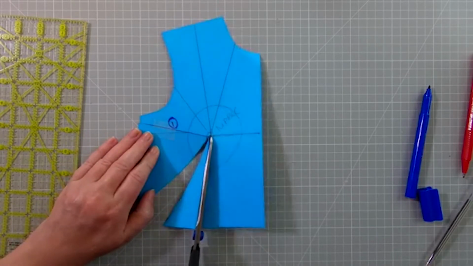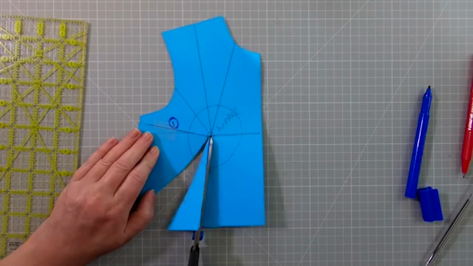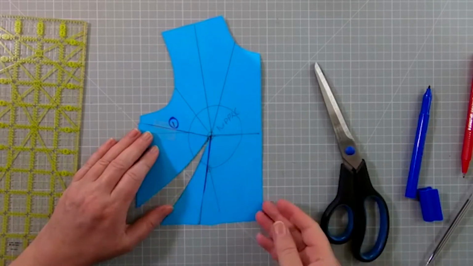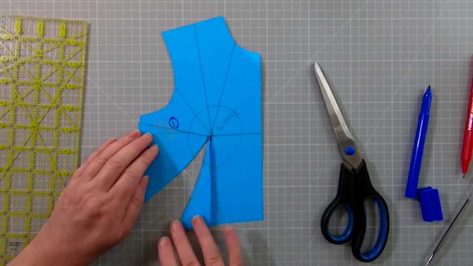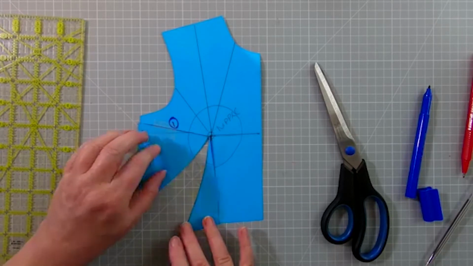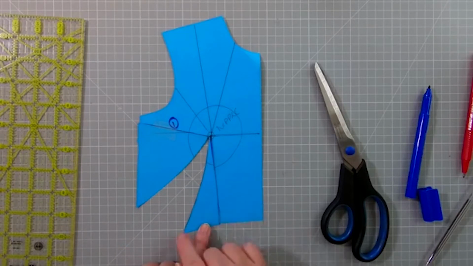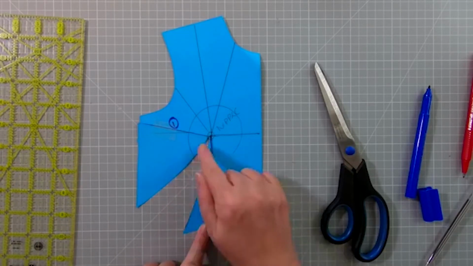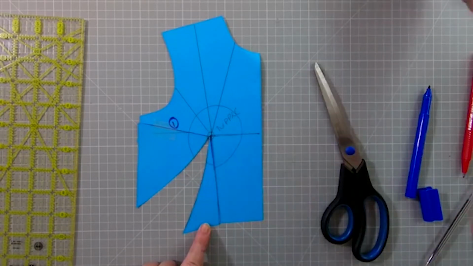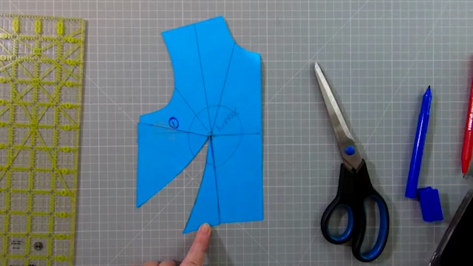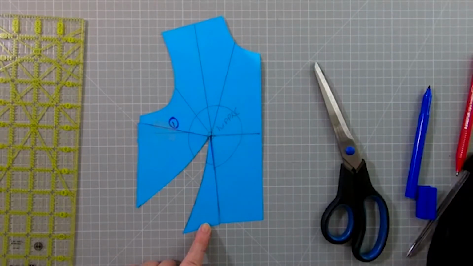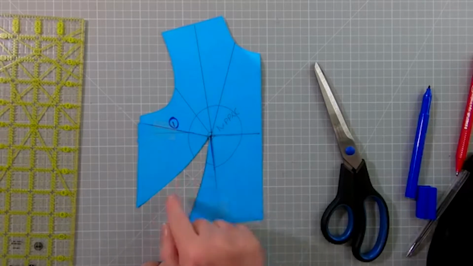and again leave a teeny little hinge at the apex, and you rotate this section over until you've gotten rid of all of that shape. And what you see now is that the French dart has become much bigger, because it is now holding all of the shaping that the pattern originally had across 2 darts in one new dart.